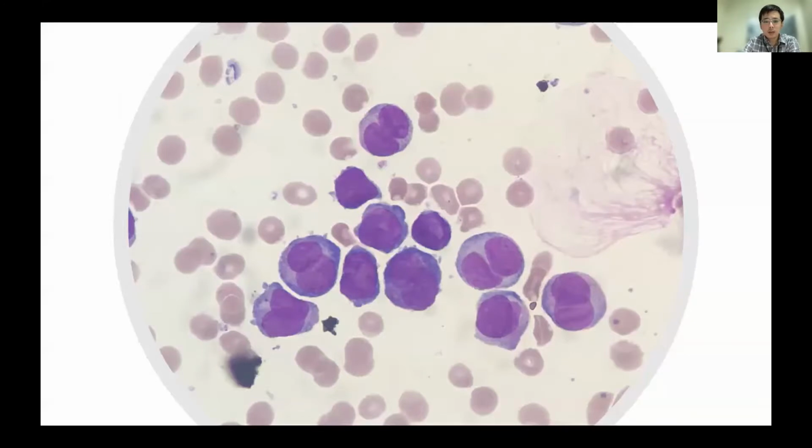So this is just a case to show you that APML does not really need a faggot cell to call it an APML. And with the morphology of this hypogranular variant, you can actually kind of predict the immunophenotype aberrancy, and also the type of translocation 15;17, or the PML-RARA isoform, by their morphology as well.